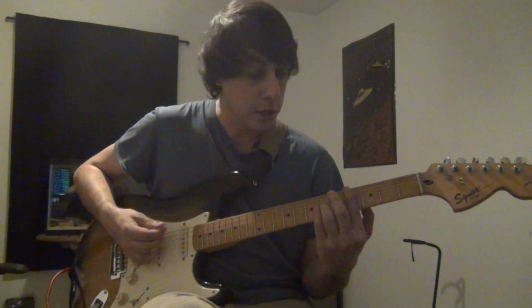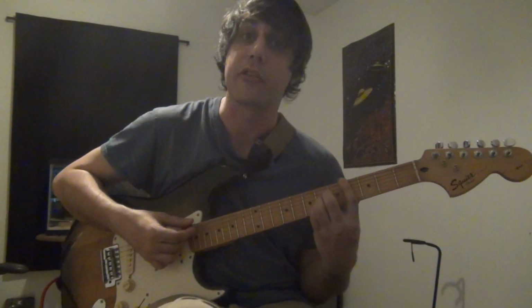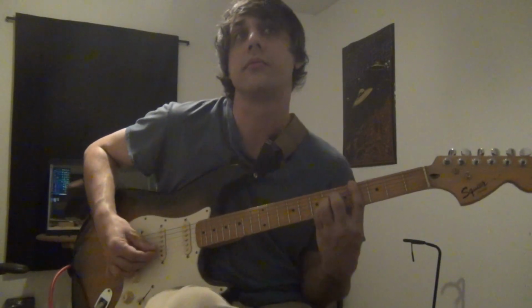Okay? Let's do another example where, like, you got D flat. Let's do something a little different, where you need a bar chord and not so much in the open position. Right, so here's D flat major.